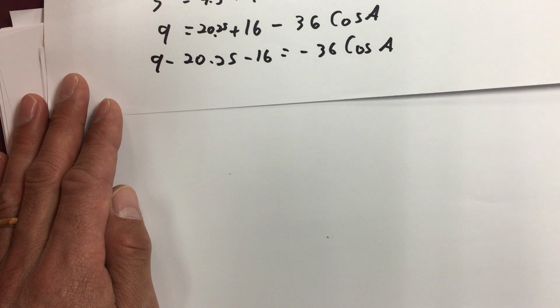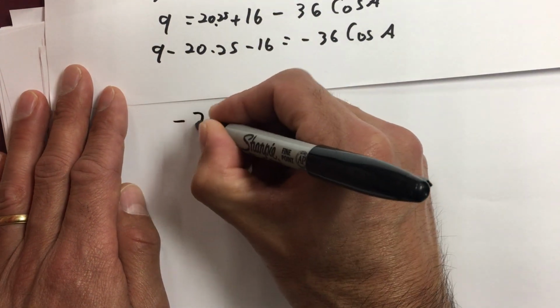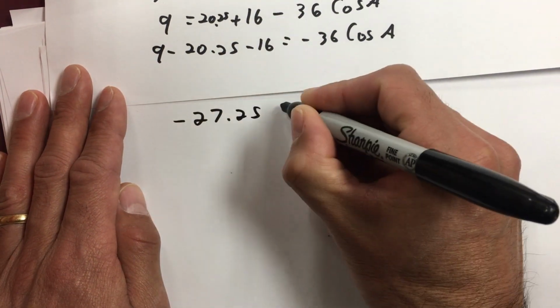So I've got 9 minus 20.25 and further minus 16. So that gives us negative 27.25.